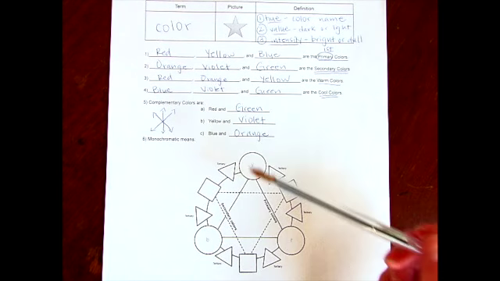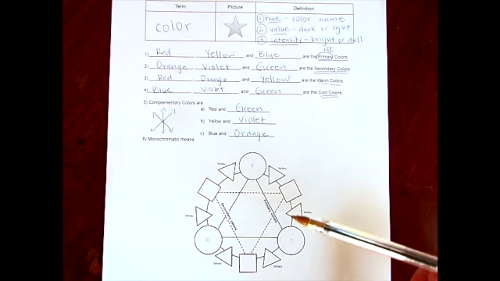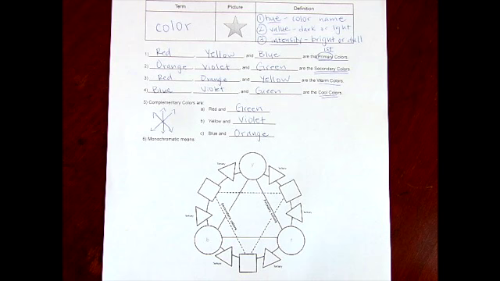Now remember, our brains love complementary colors next to each other. We think, wow, that looks good. But if you mix two complementary colors together, you are going to get a brown color. So unless you want a brown color, be careful that your paints don't mix when they're wet.